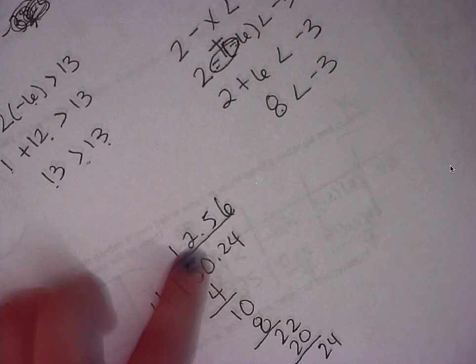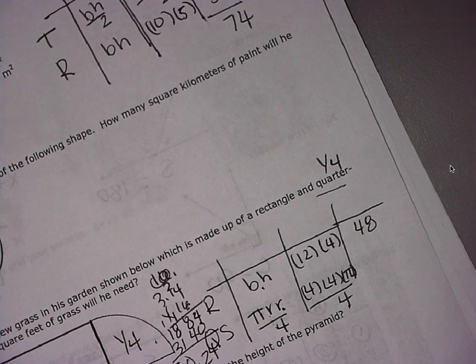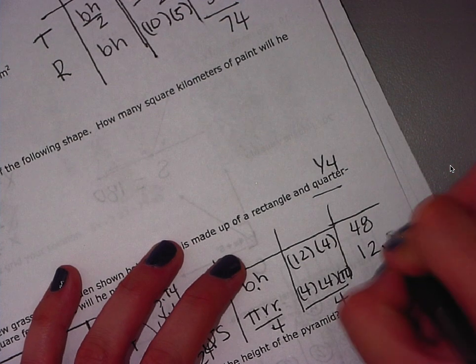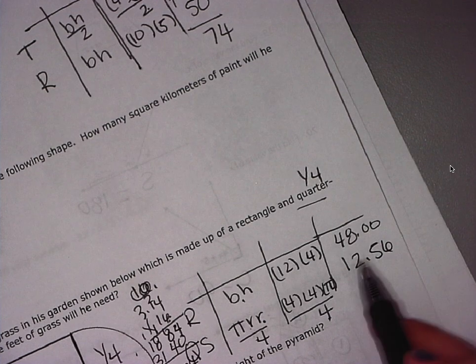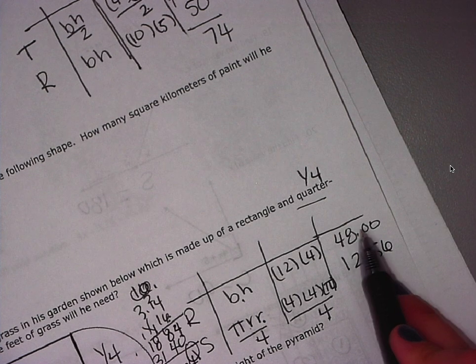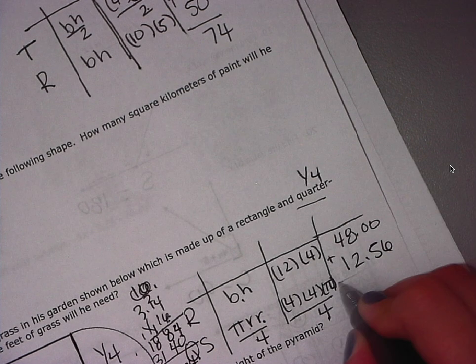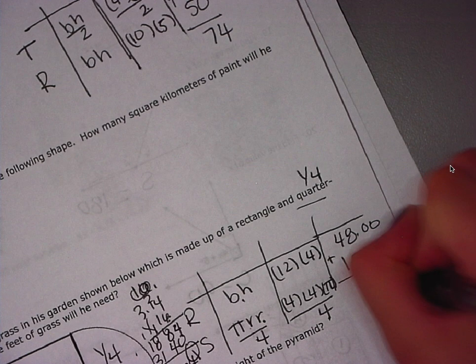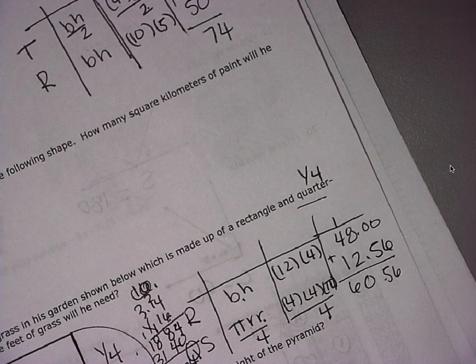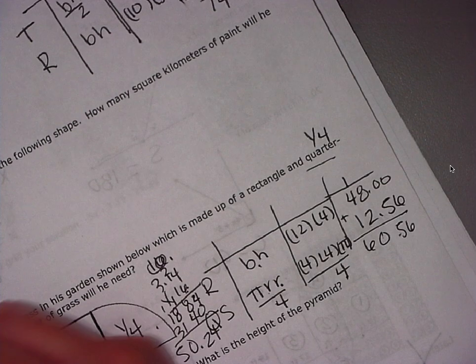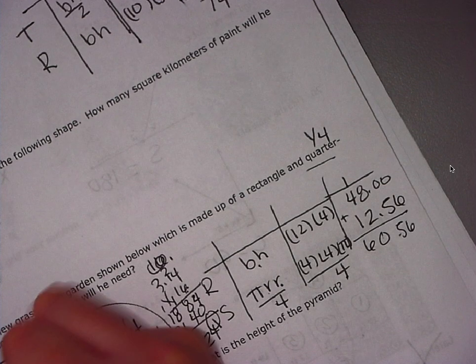So 12.56 is for the circle. So now I just need to add everything up. Remember, I have a decimal here. I don't have a decimal up here, so I add a decimal and 2 zeros. That would be 56, 10. So my answer is 60.56. A equals 60.56.